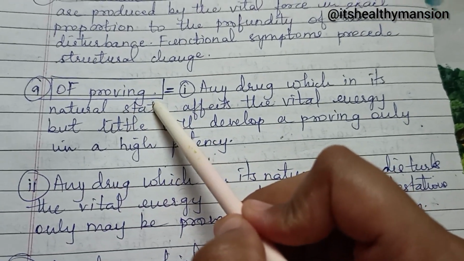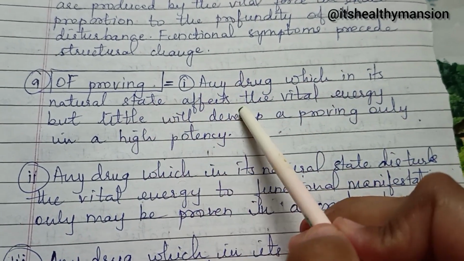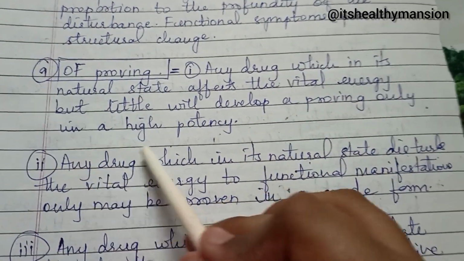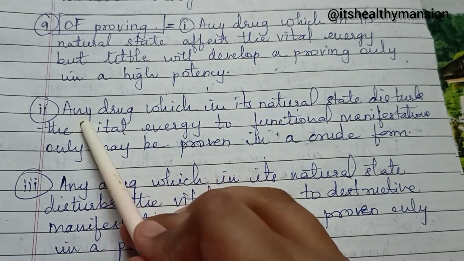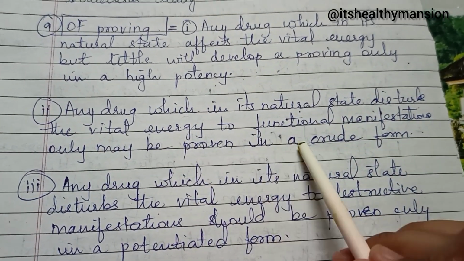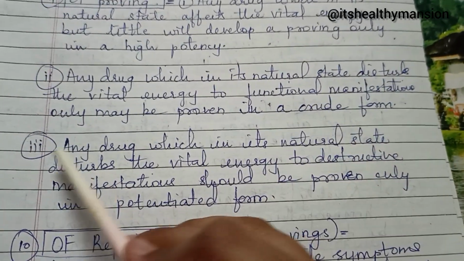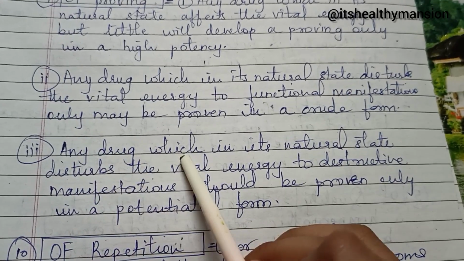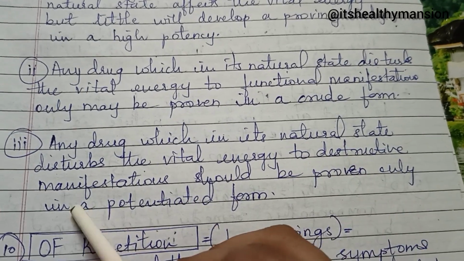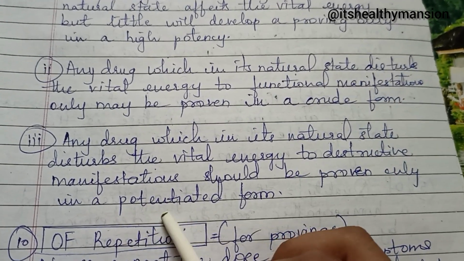The law of proving states that, first, any drug which in its natural state affects the vital energy but little will develop a proving only in a high potency. Second, any drug which in its natural state disturbs the vital energy to functional manifestations only may be proven in a crude form. Third, any drug which in its natural state disturbs the vital energy to destructive manifestations should be proven only in a potentized form.